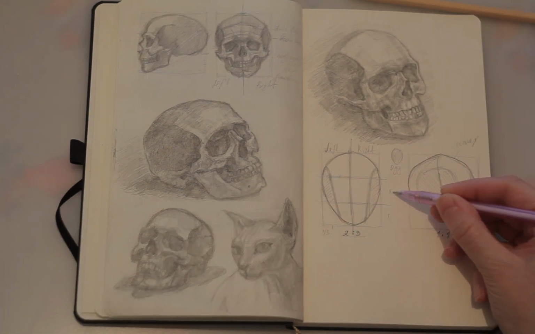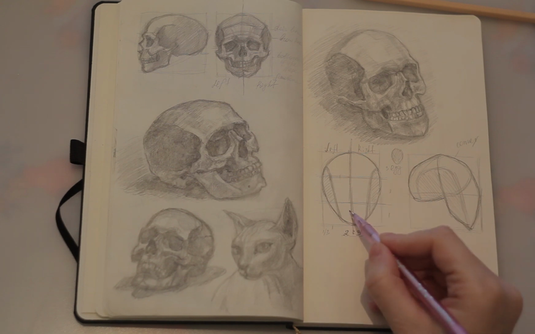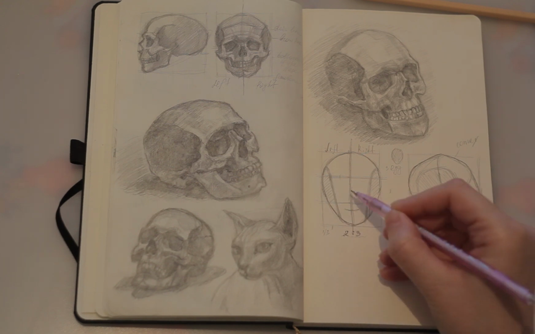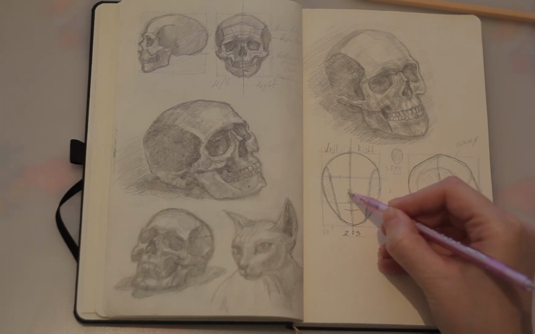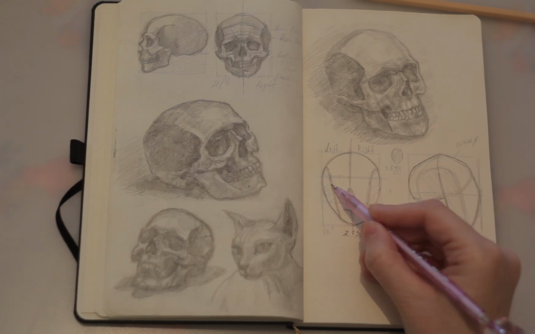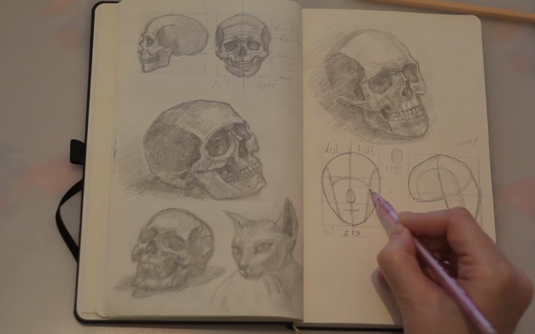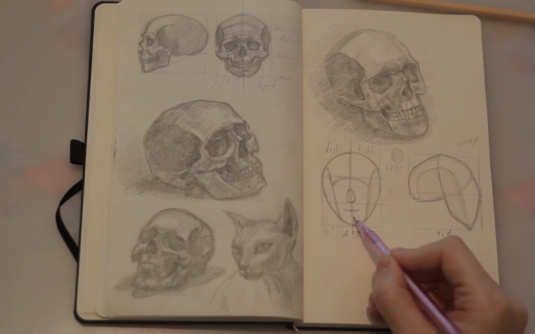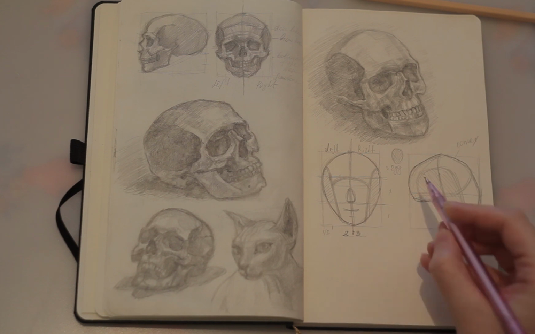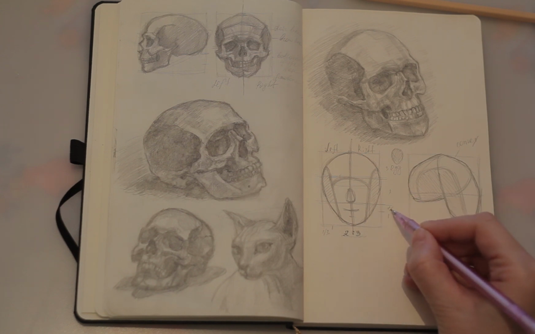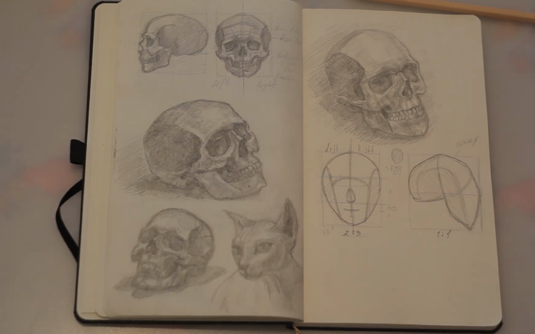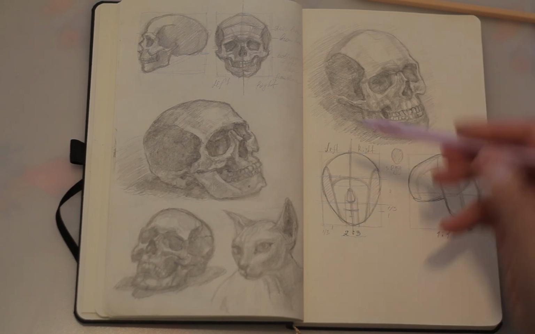Vertically, frontal side of a skull consists of 3 equal parts. The lower one is from a chin to a pear-shaped piriform opening. The middle part is from piriform opening to broad ridge. In the lower section, we draw the division of the jaws. It's located approximately at 1/3 of the height.